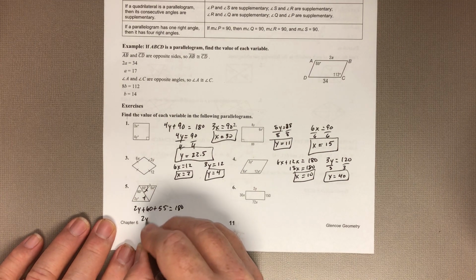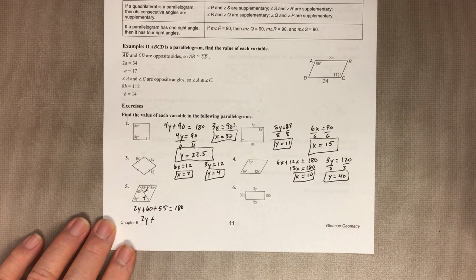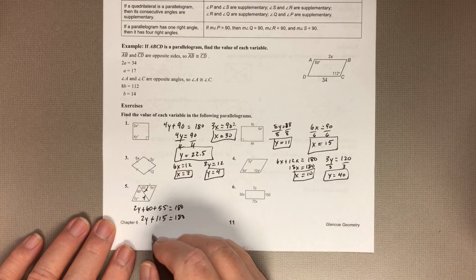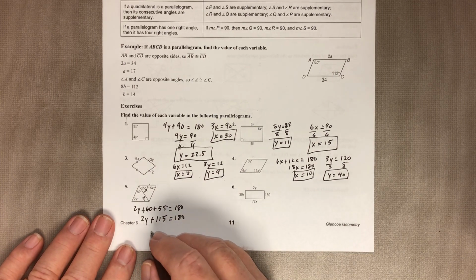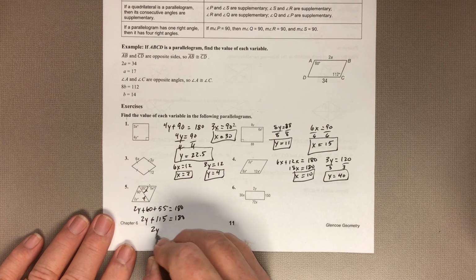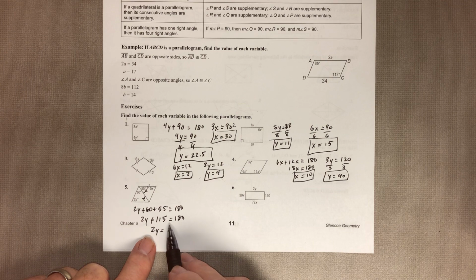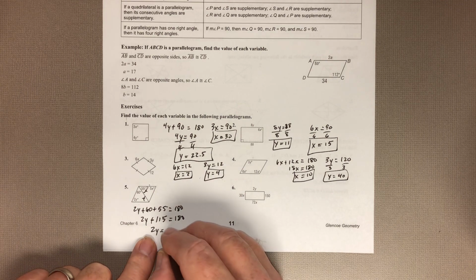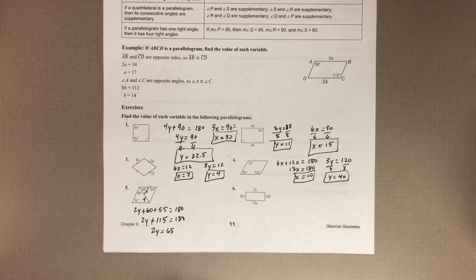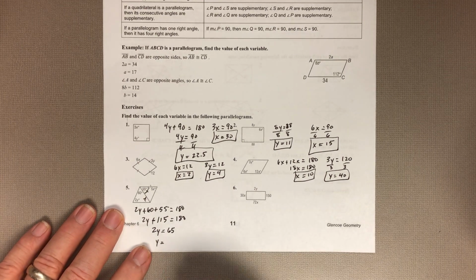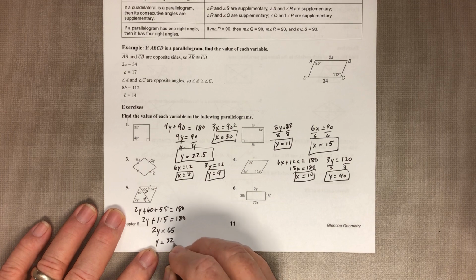And that would mean 2y plus 115 would have to equal 180. Subtract 115 from each side, which means that 2y would have to be equal to 65. Divide each side by 2 and y would have to be equal to 32 and a half.